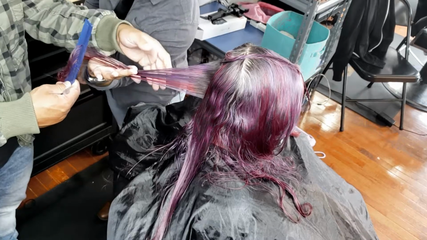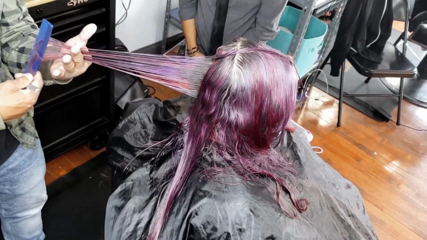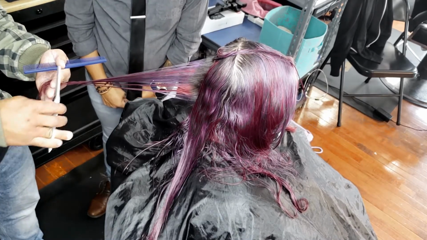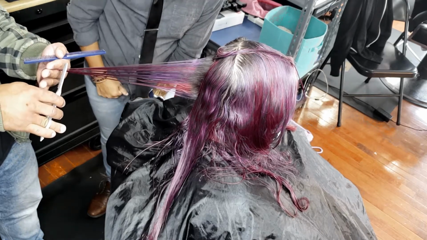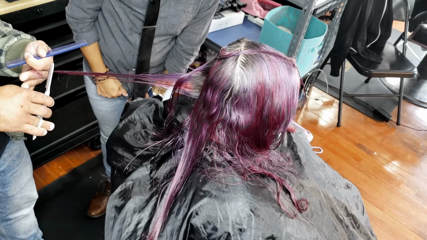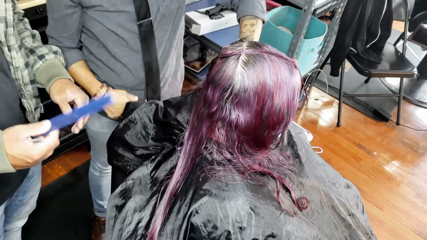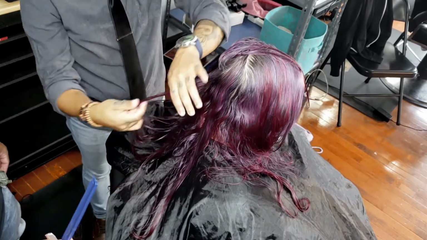Like this and an angle. Right. And then the next thing you're gonna do is take this section here and remove bulk.